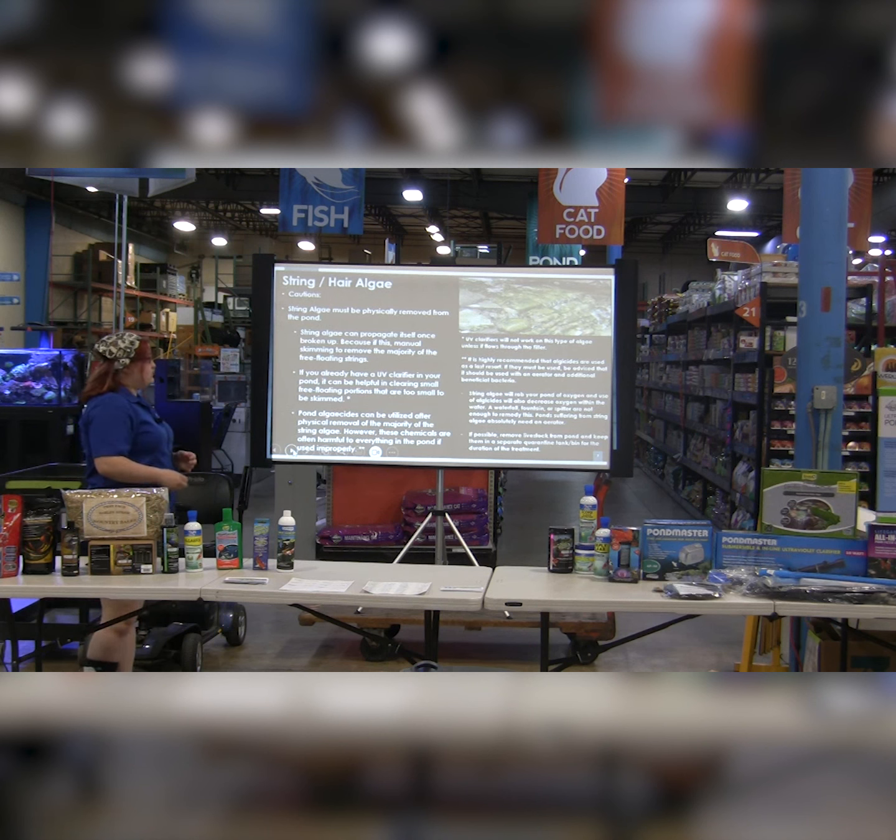If you don't have a UV clarifier, once you've done the physical part and you've skimmed out most of that algae, you can use a high quality algicide very carefully. We'll talk more about how to use algicides properly in a moment, but you can use an algicide to make sure that you're getting all of those bits, and the algicide is going to take them out, so that way they cannot actually propagate once again and cause further problems.